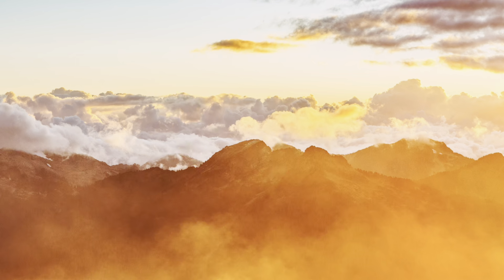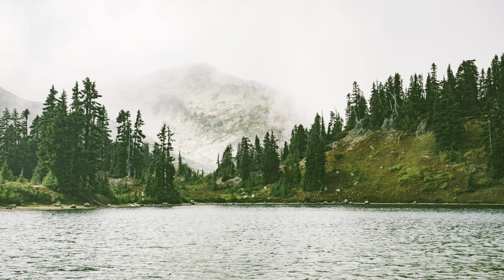Your reds and your oranges and your yellows are very exciting colors. They're colors of action. It gives you a lot of energy. Whereas if you look at the other side, your greens, your blues, and your purples, they're a lot more calming to look at. They're more grounding. These are going to be the more peaceful side of the color wheel.